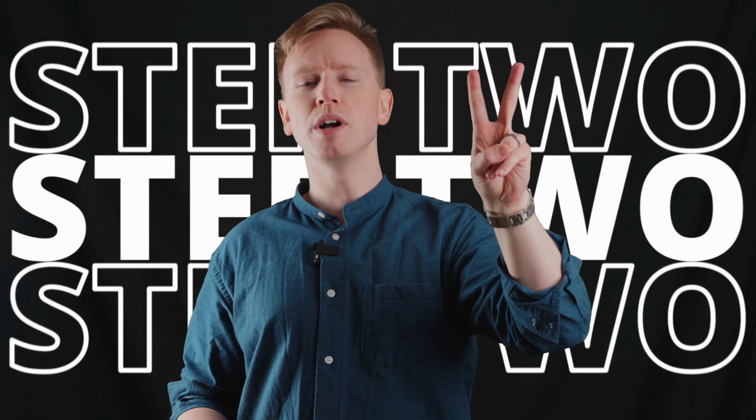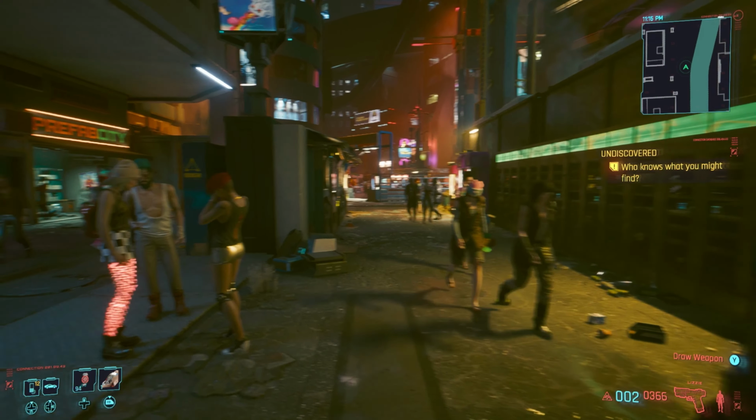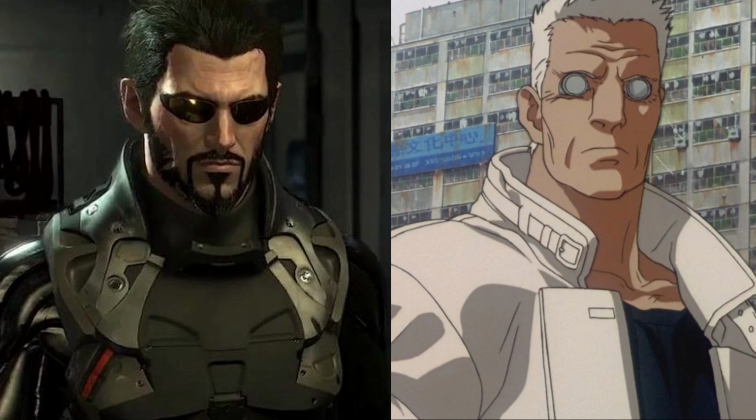Step 2. The outfit. I wanted to look like somebody who might fit into the cyberpunk world without getting cybernetic implants. So I put on this cool coat that has a high collar, because apparently all the jackets in the Cyberpunk universe have high collars. And on top of my outfit, I went with these dope sunglasses. It looks like something Bateau or Adam Jensen would wear.